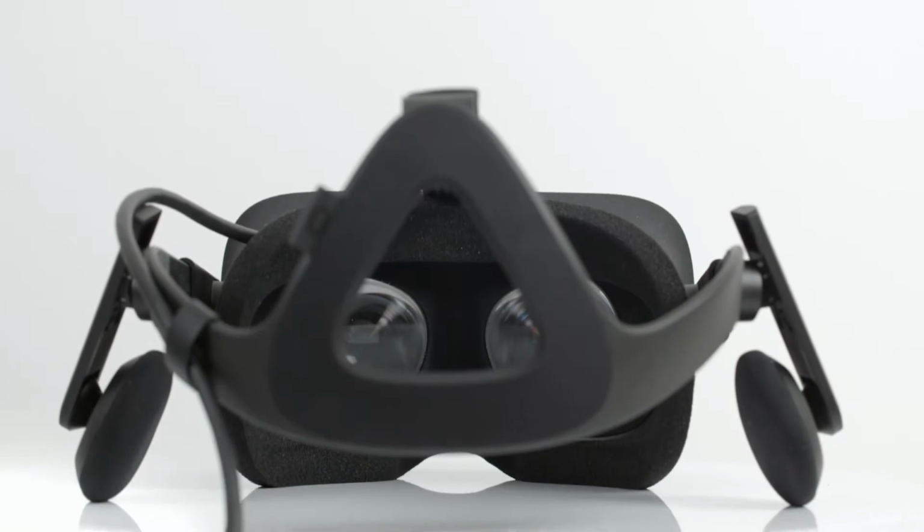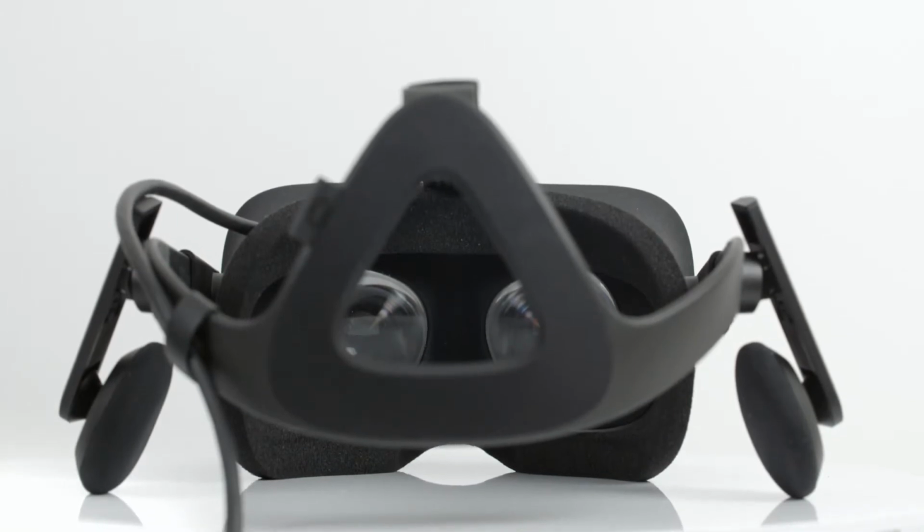Virtual reality has been around for many years, and to implement virtual reality, we use this virtual headset.